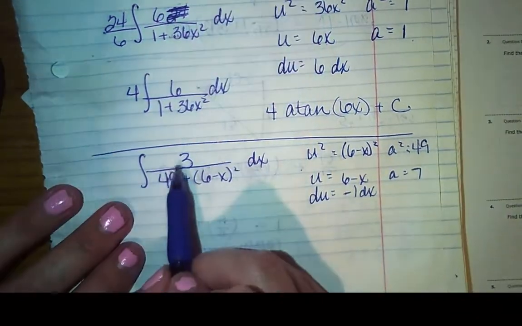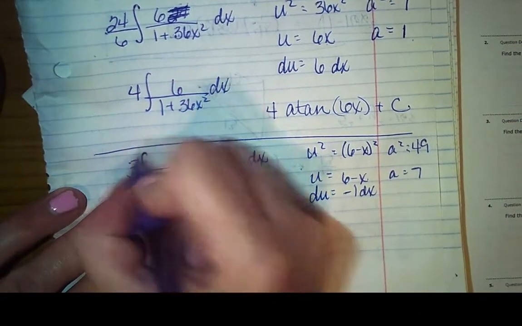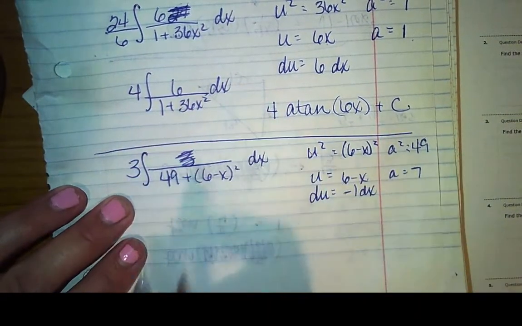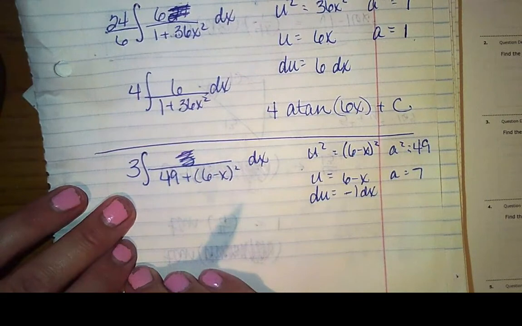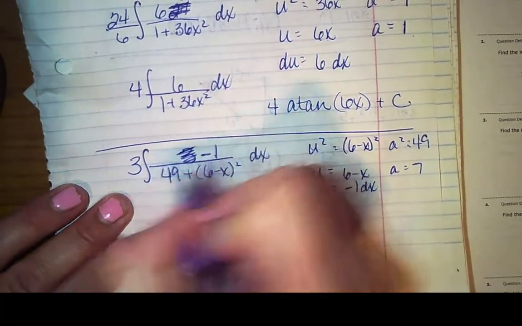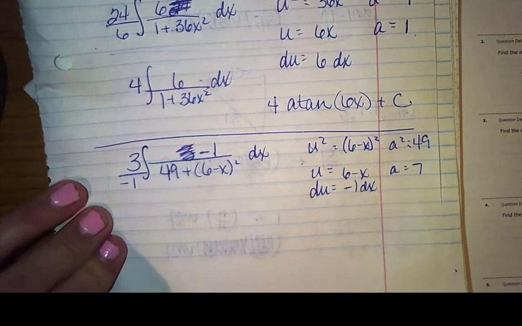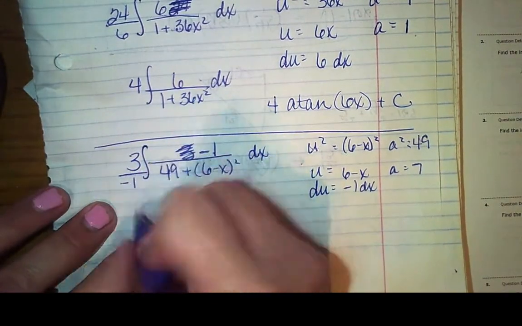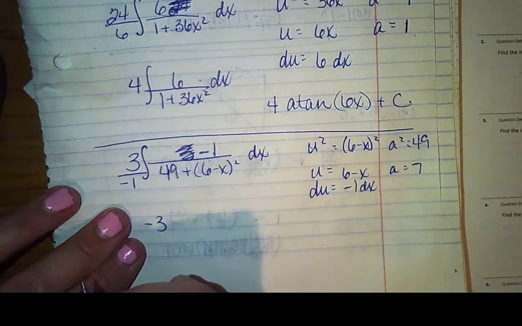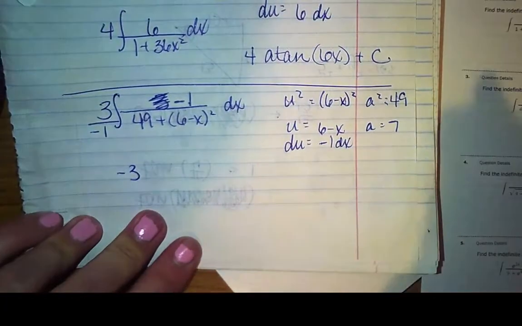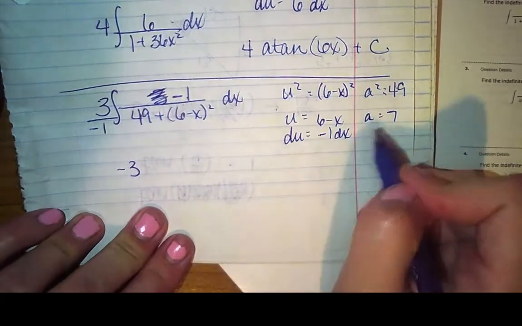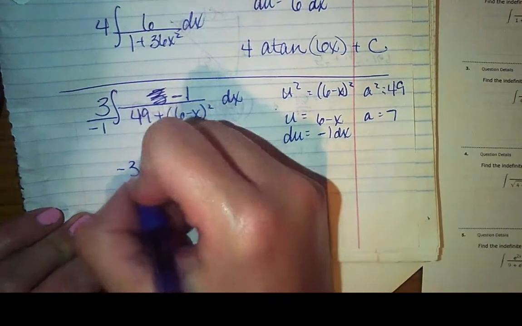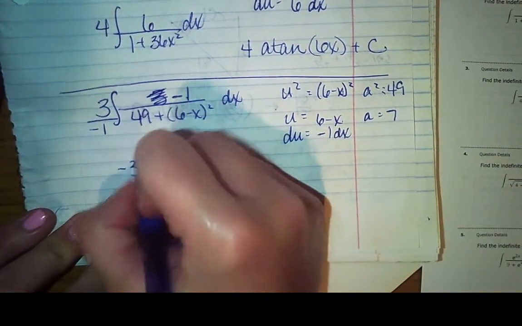Okay, so in this case, I don't need the 3. So I'm going to drop the 3 out front. But I do need a negative. So I'm going to make a negative 1 here and balance with a negative 1. And now I've got everything I need. Okay, so this becomes 3 over negative 1, which is a negative 3. Okay, so since I've balanced, everything is there that I need. So what does the formula say? It says 1 over a. So that gives me 1 over 7.